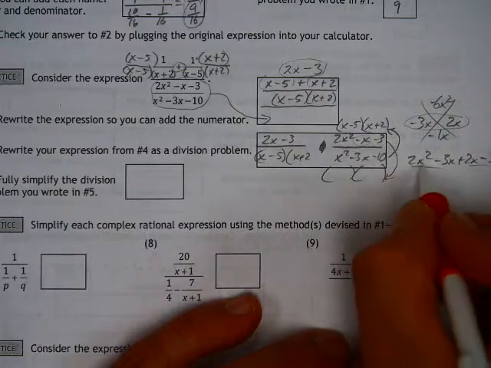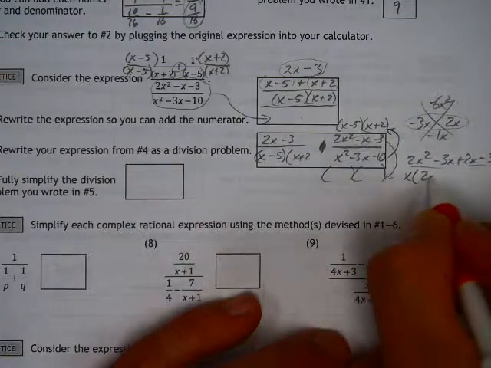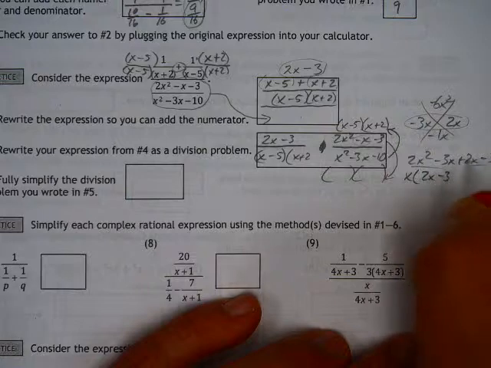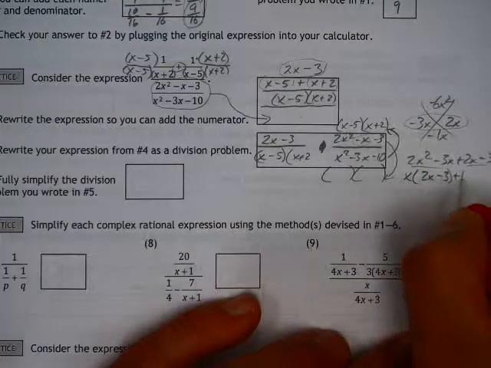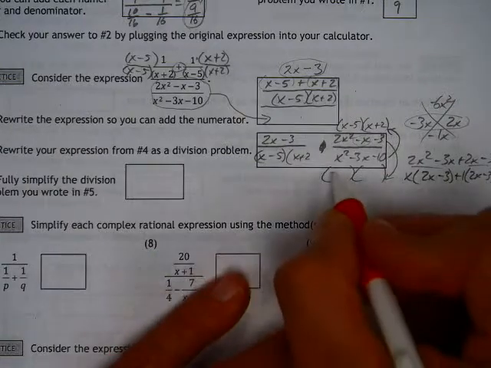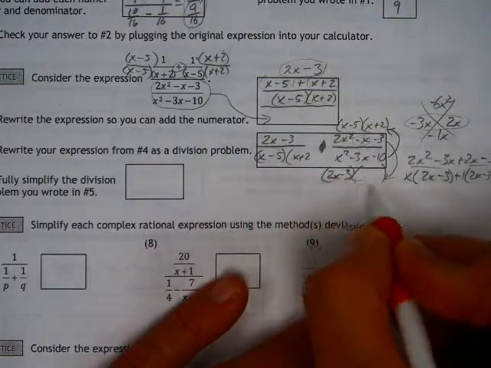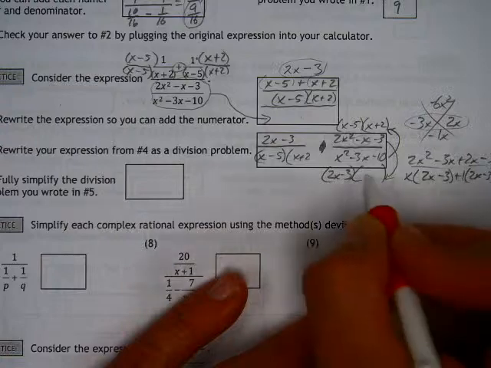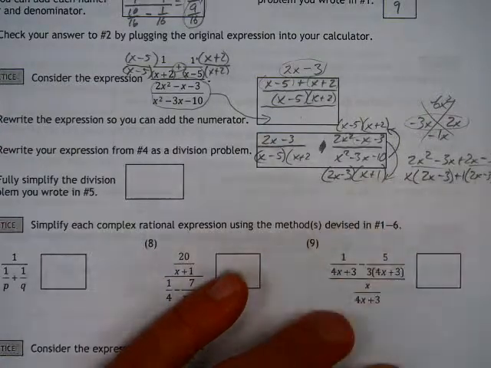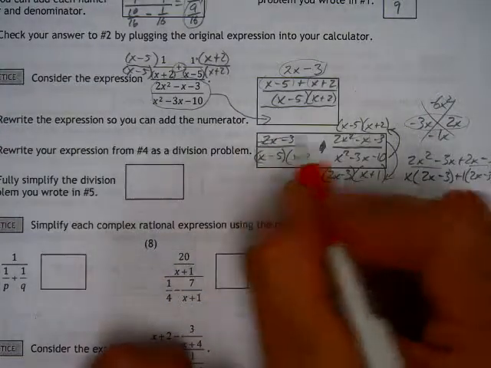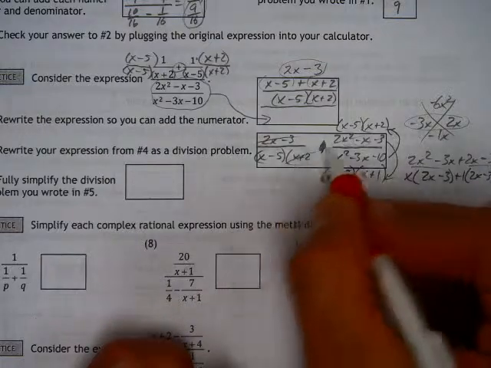Group those guys together and take out an x. 2x minus 3. I can't take anything out of here, so I'll say plus 1 times 2x minus 3. And my two factors now are 2x minus 3 and x plus 1. Now it's a big cancel fest. The 2x minus 3 is gone. The x plus 2 is gone.